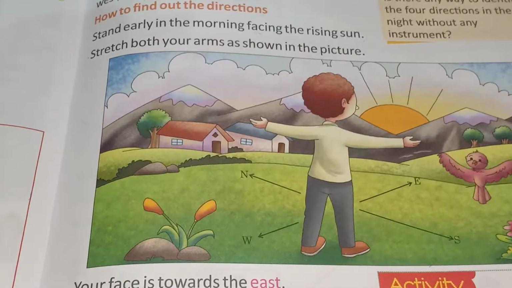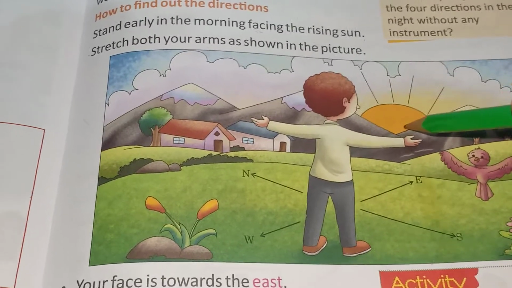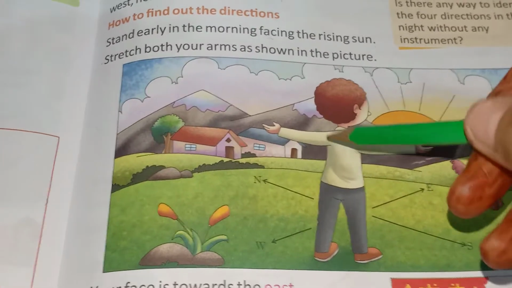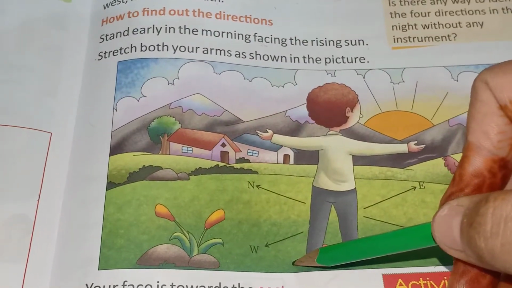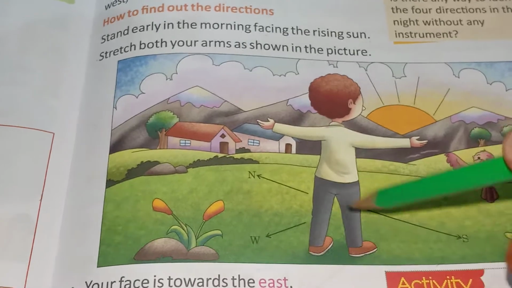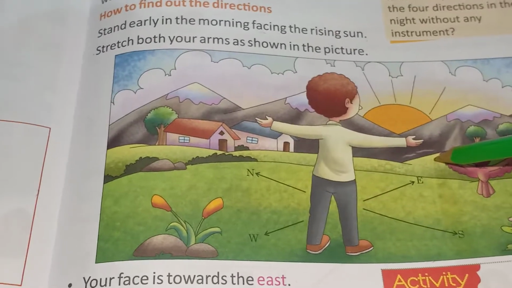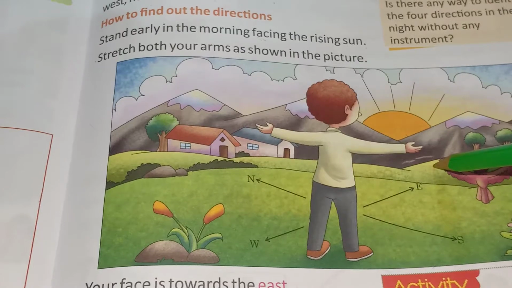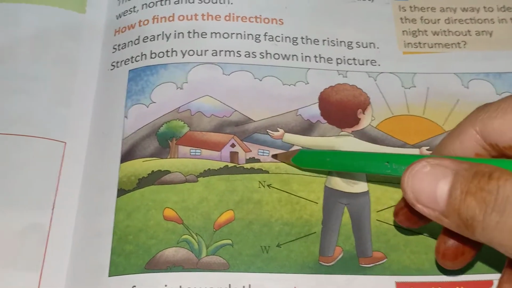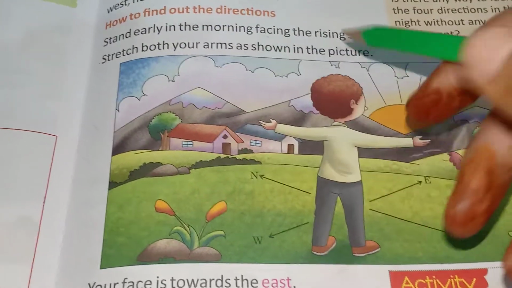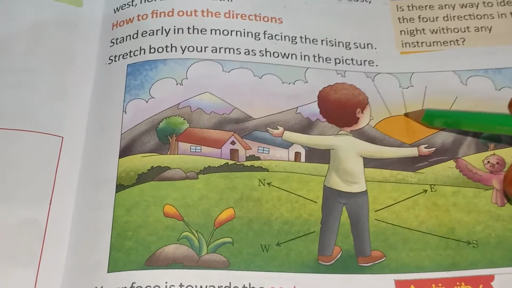Okay, your face side will be facing the front and your back side will be the west side, that will be your back. And when you stretch your arms, your right side will be your south and your left side will be your north. Okay, so facing in front of the sun.